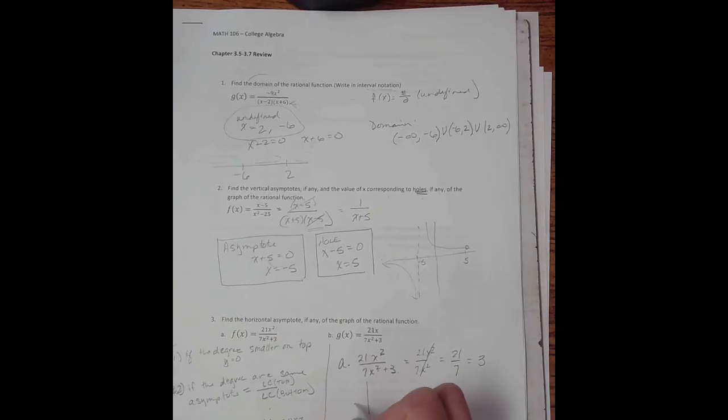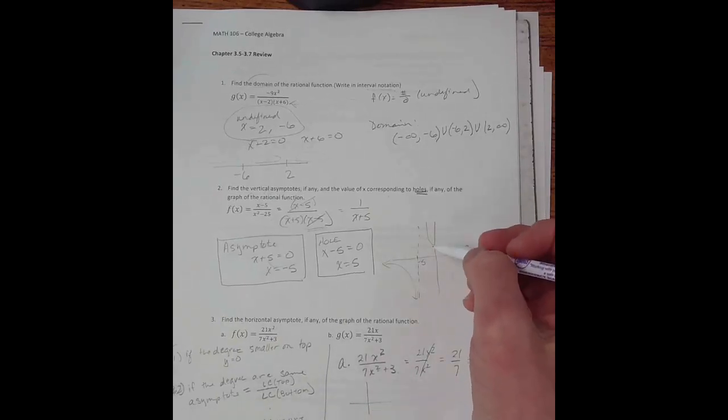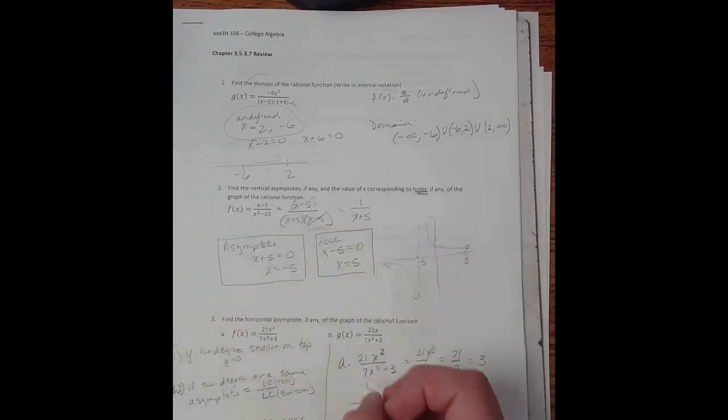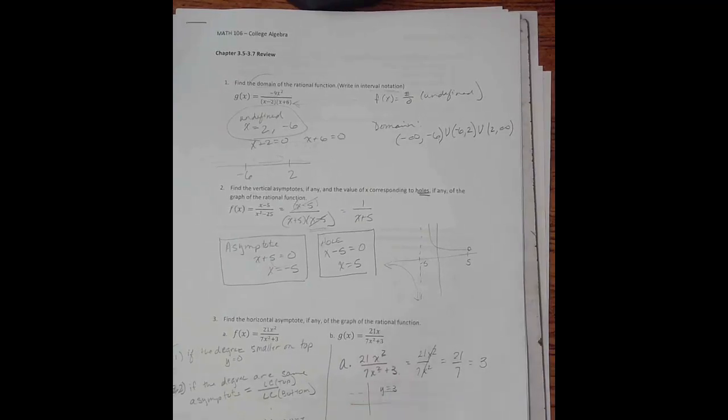Now remember, it's a horizontal asymptote. In this case, when we had the vertical asymptote, it was x equals -5. This one will have to be y equals 3. And so my graph is going to approach those locations.